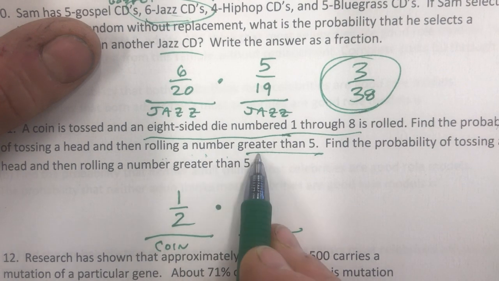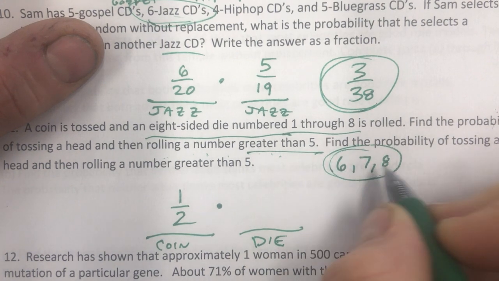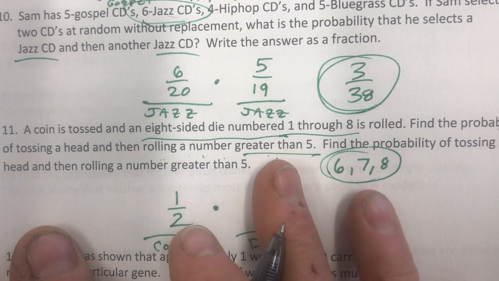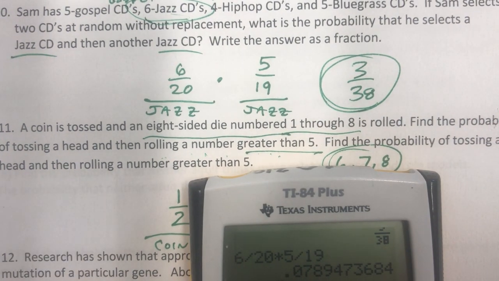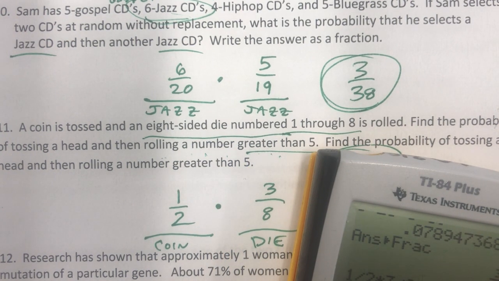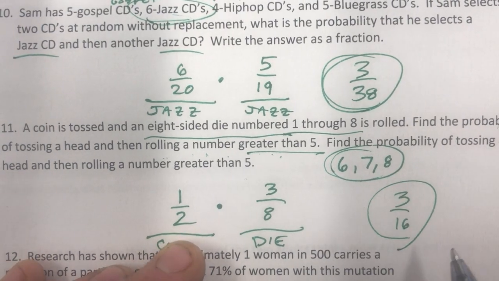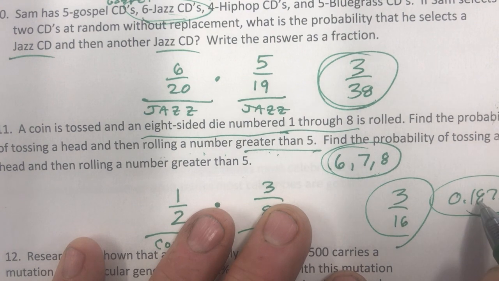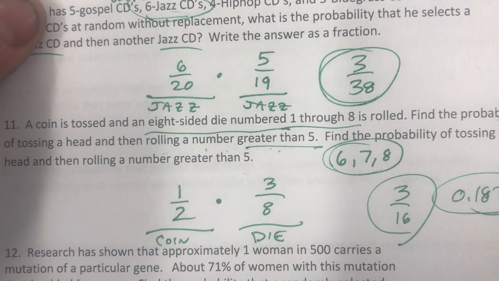Then you want to roll a number greater than 5. So that means you have 6, 7, and 8 on this 8-sided die. So you have 3 favorable out of 8, because it's an 8-sided die. So that's what I multiply there. So I do 1 divided by 2 times 3 divided by 8, and I get 3/16. Now, this might want a decimal. The decimal was 0.1875. Some of these want decimals and some want fractions.